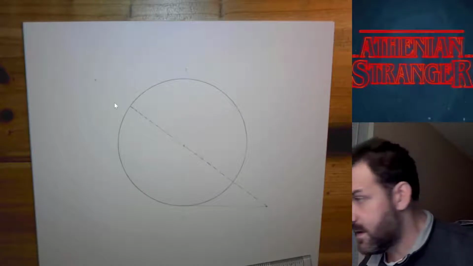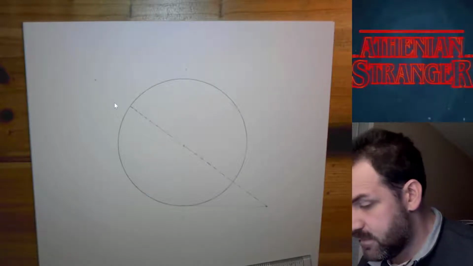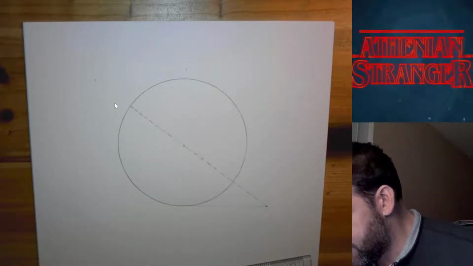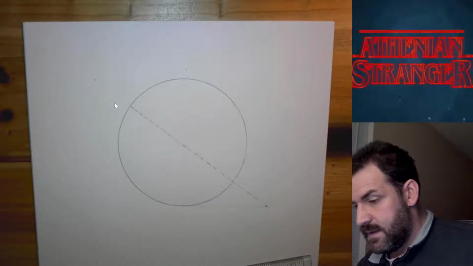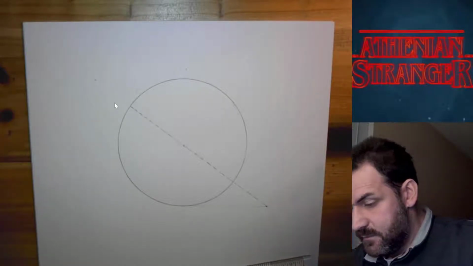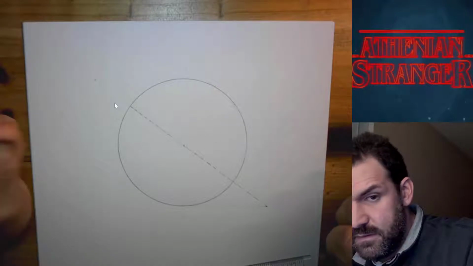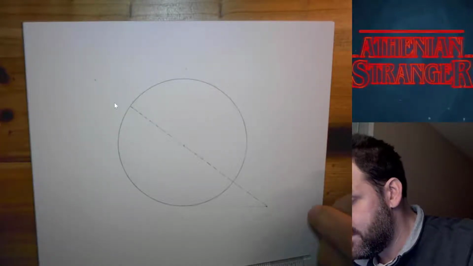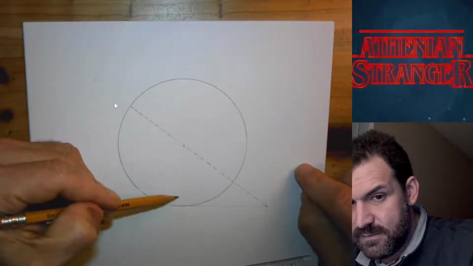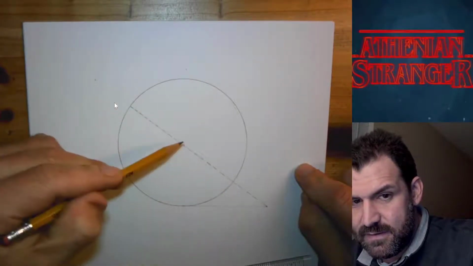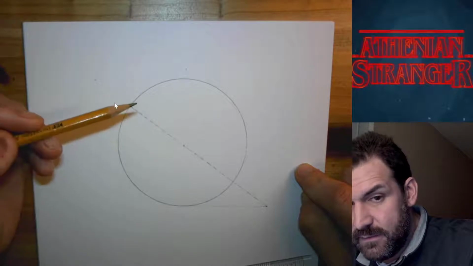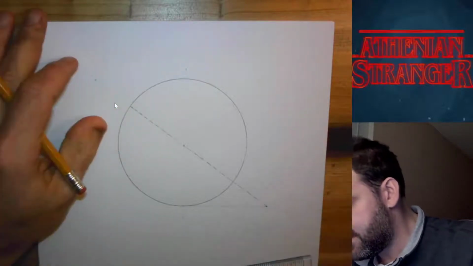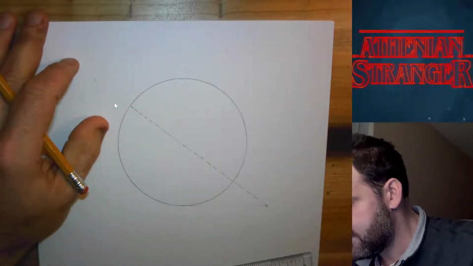Anybody? Have I lost? There's nobody lost yet, right? We've drawn some lines. Now, let's notice something. There's a shape here that you should be noticing. What kind of shape is this? This is a triangle, but it's a particular type of triangle. What type of triangle is it?